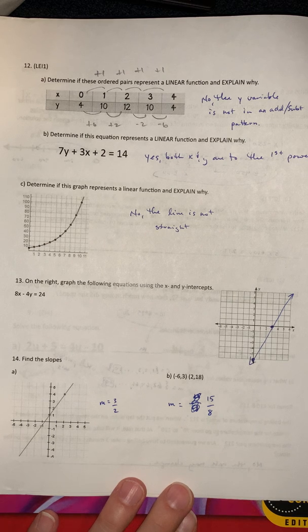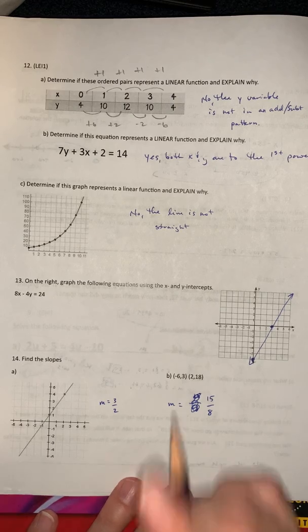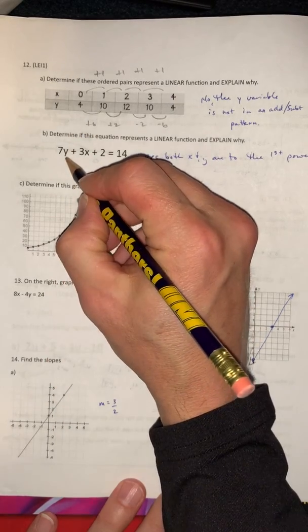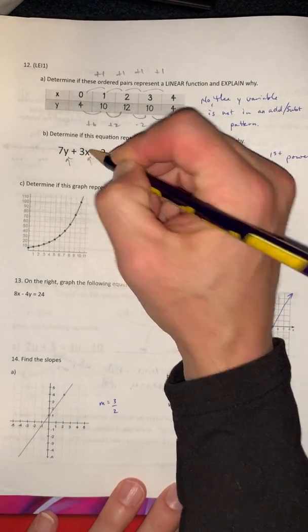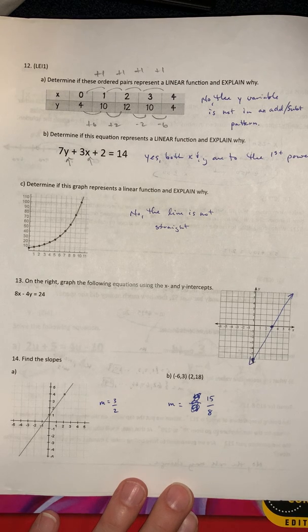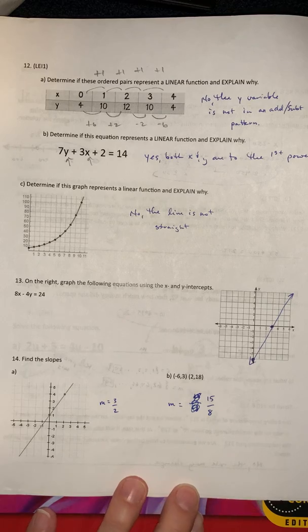And so this is not a linear function, right? The y variable is not in an add-subtract pattern. In part B, is this a linear function? The answer is yes. The exponent on the y would be a 1, or we can say it doesn't have an exponent. The exponent on the x is a 1, or we can say it doesn't have an exponent. And so the answer is yes, this is a linear function. We don't have any other variables with different exponents on them. So the x and the y are both to the first power. We have a linear function.